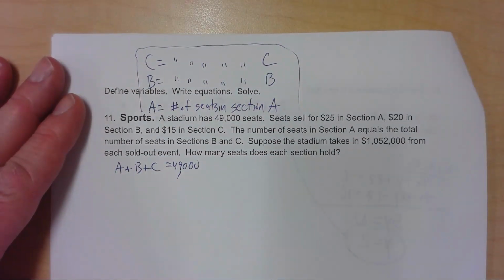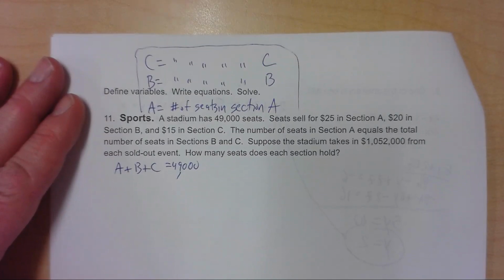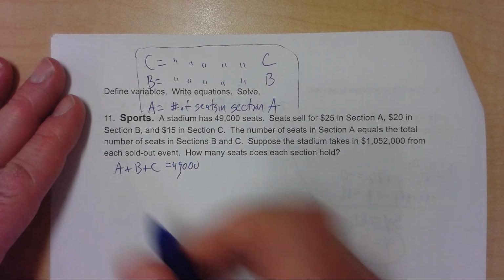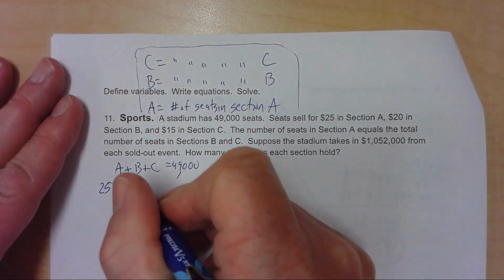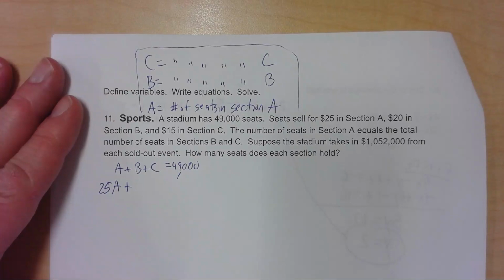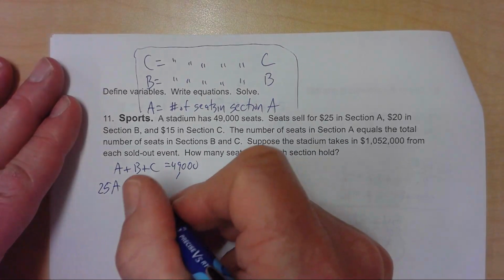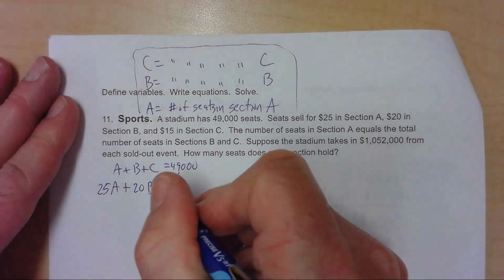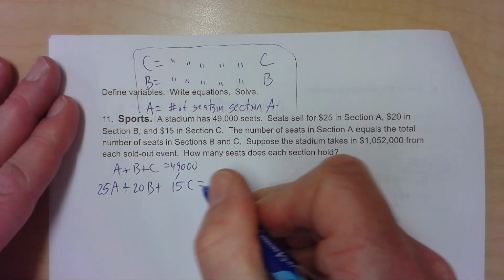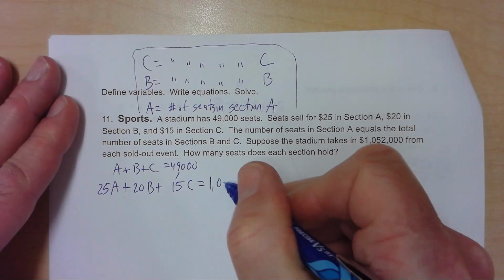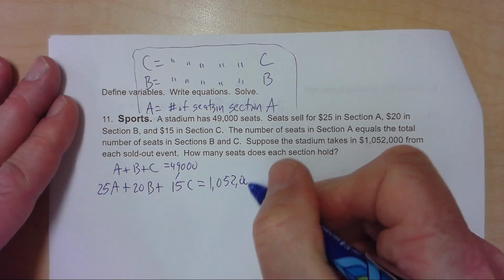And then the money they take in. Well, how much is it for section A? $25 for each seat in section A, plus, and what would you write down? $20 for each seat in B, and then $15 for each seat in C. And all of that should equal $1,052,000. All right.